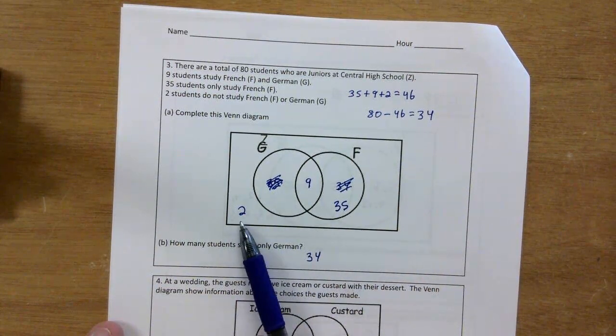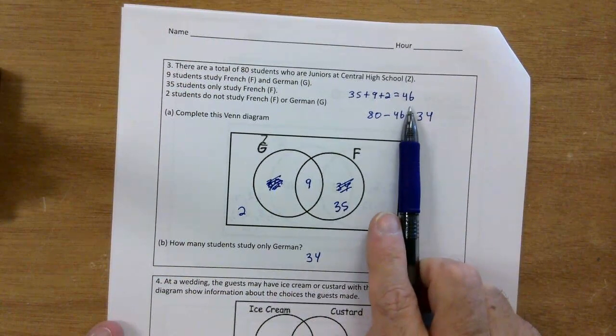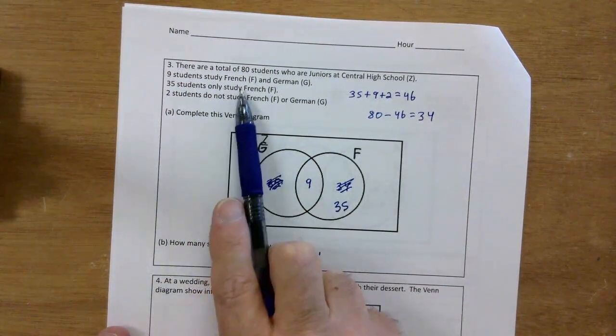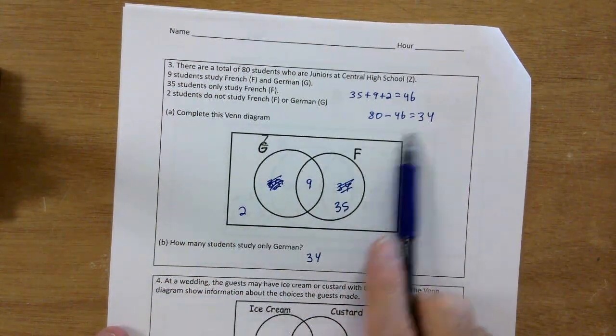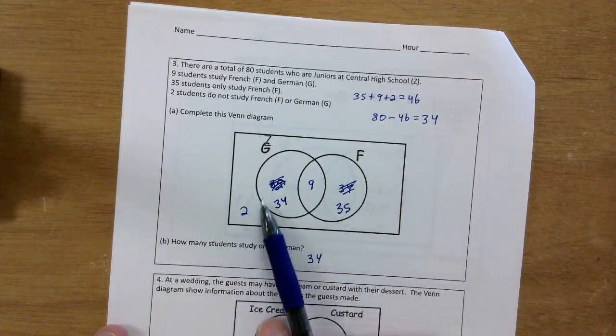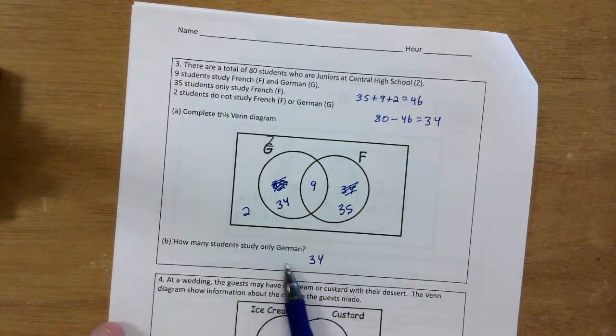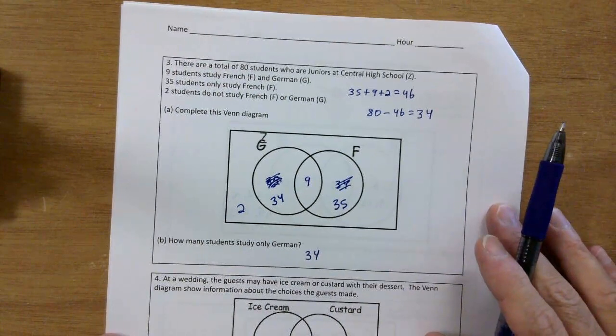All right, so we add 2 plus 9 plus 35. That equals 46. But they said there's 80 total. So 80 minus 46, that leaves 34 that studied only German. And that's what they're asking. How many students study only German? 34, okay?